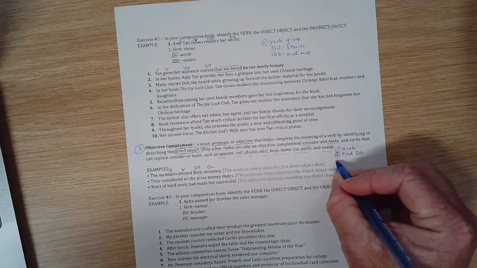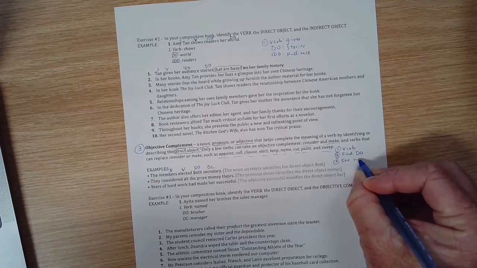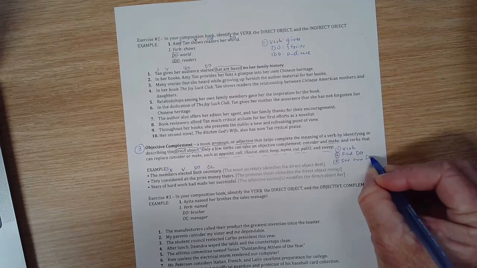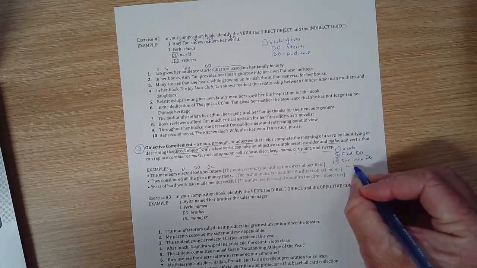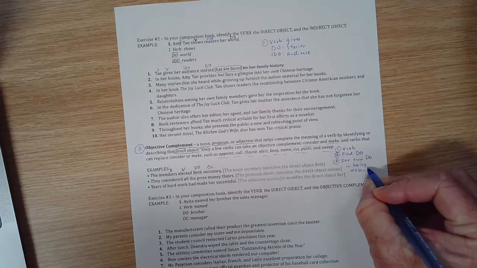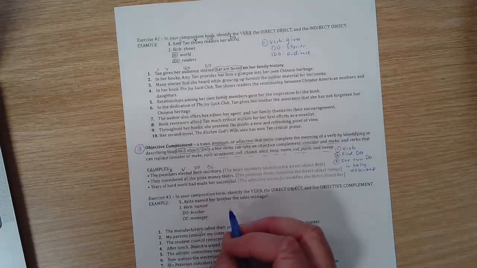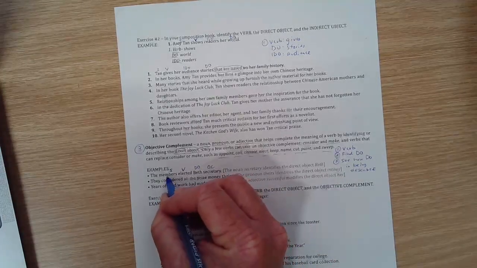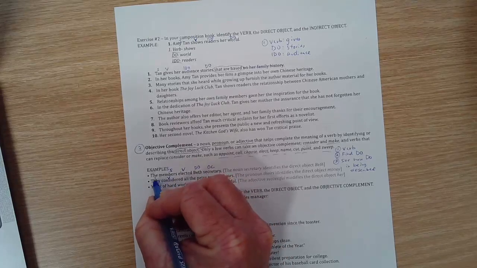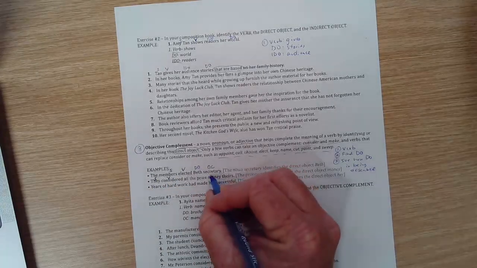They consider all the prize money theirs. Consider is our verb. Who considered it? They did. It's our subject. What did they consider? Prize money. That's our direct object. What do they consider the prize money? Theirs. The objective complement is going to come very close to the direct object, very near in the structure of the sentence.